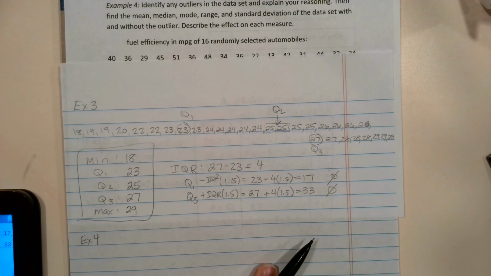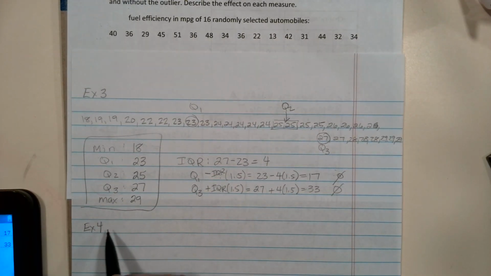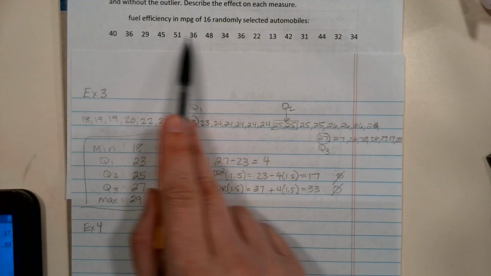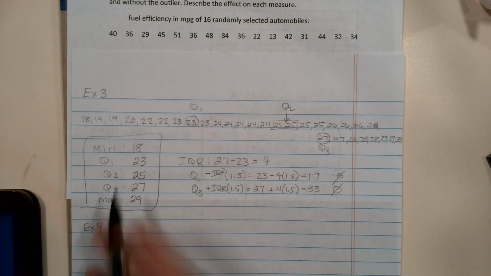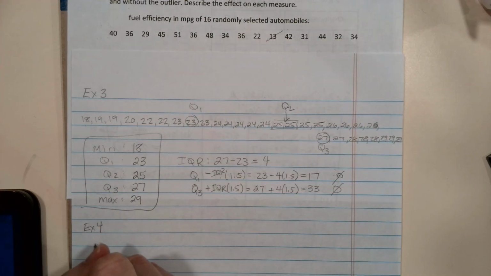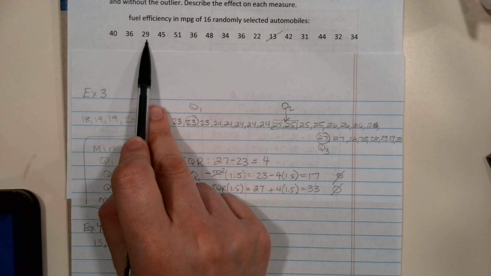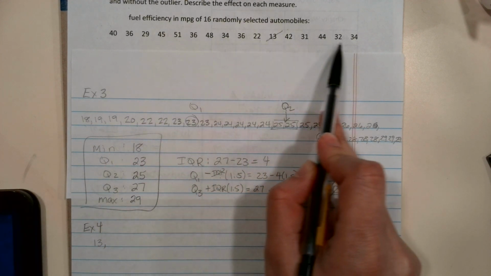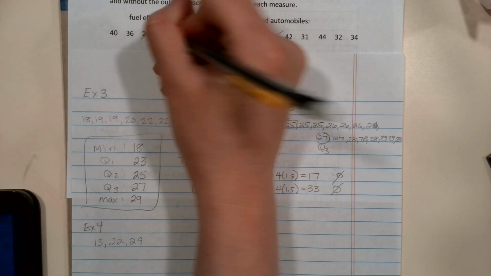Hopefully you can see that. Okay, so if we put things in order, I see things from 13 to 51. So let's look at our teens. We have just 13, one fuel efficient car. Then we have 20s. So I have 29, 22, that's it. So 22 and 29.